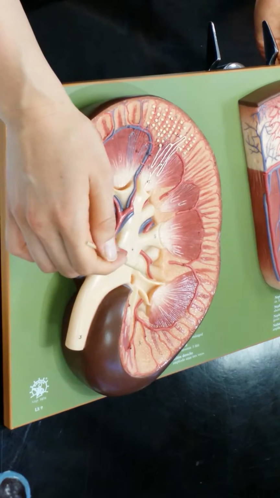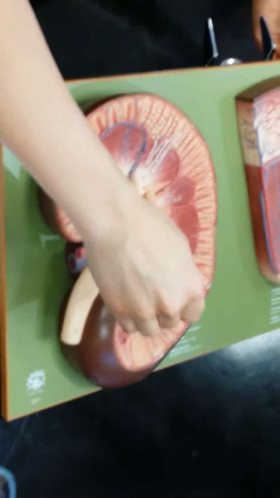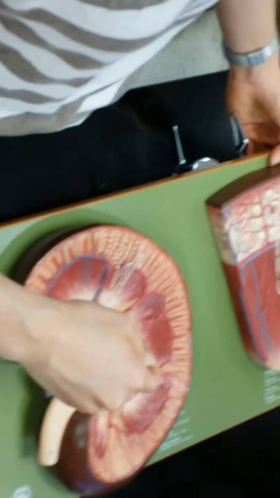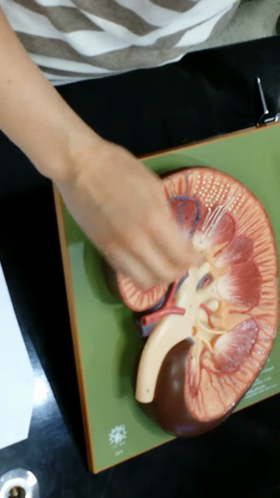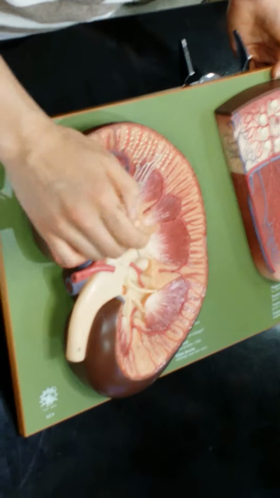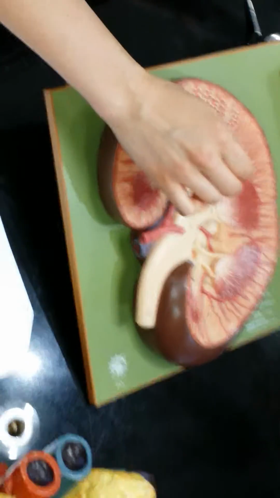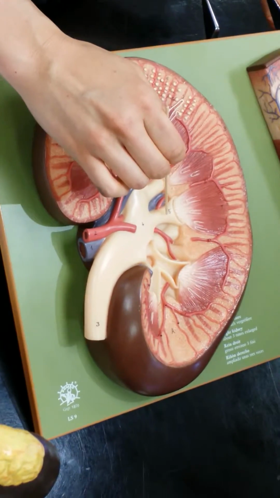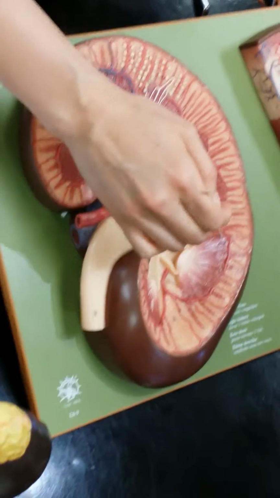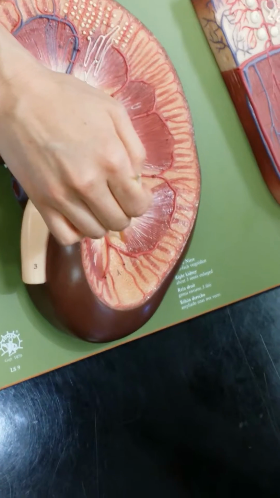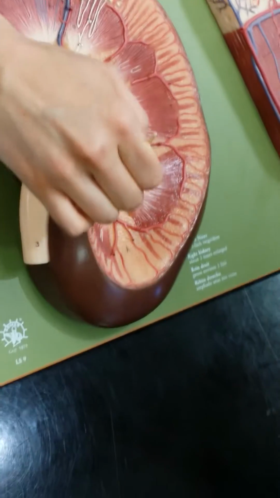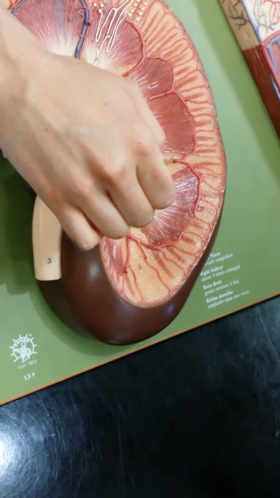Now we make our way to the innermost layer, which is called the renal sinus. So this entire region is the renal sinus. The renal sinus has calyxes. So there's minor and major calyxes. To find a minor calyx, locate a pyramid, find the papilla, and the papilla will empty into a minor calyx. Here's another pyramid with the papilla emptying into a minor calyx. Another pyramid with the papilla emptying into a minor calyx.